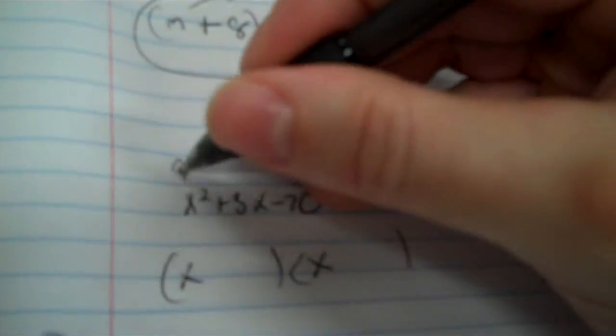Okay, 2 parentheses, x, x. 1 times negative 70 is negative 70. So that's minus trying to get to 3. So 1 and 70, nope. Divide by 2, you get 35, nope. Decimal.